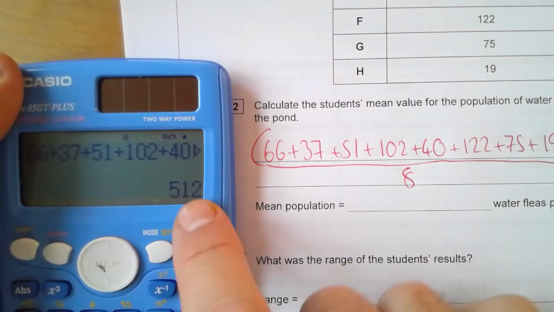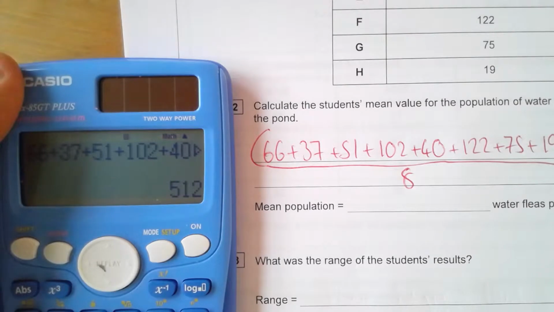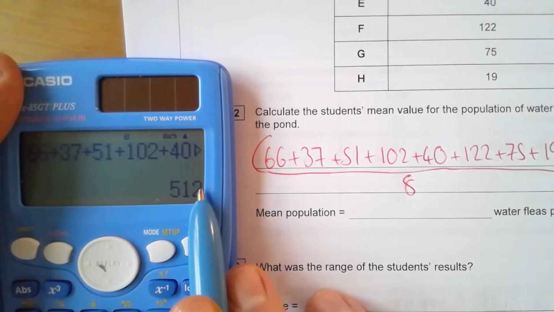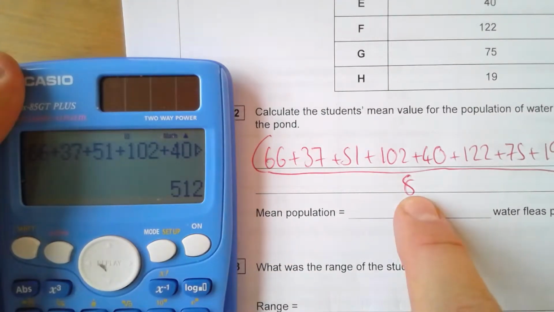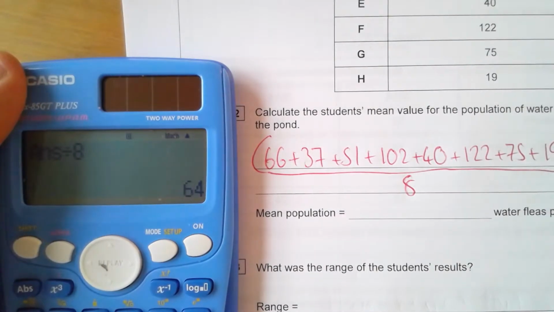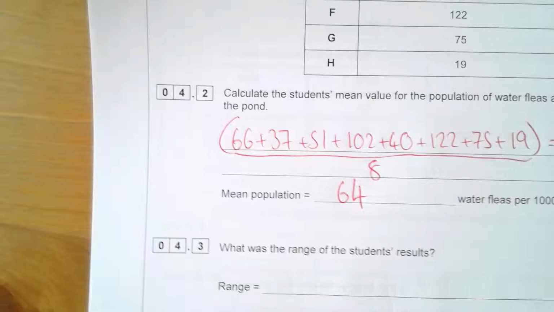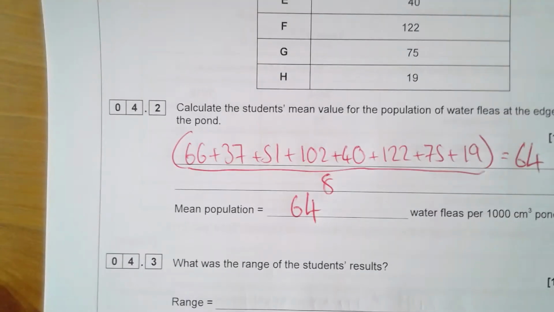Always press equals before you do the next stage, otherwise the calculator might do a BIDMAS error and give you the wrong answer. So 512, and then we'll divide that by 8, gives us 64. So the mean population, 64.